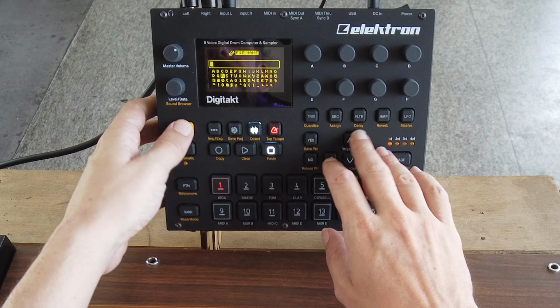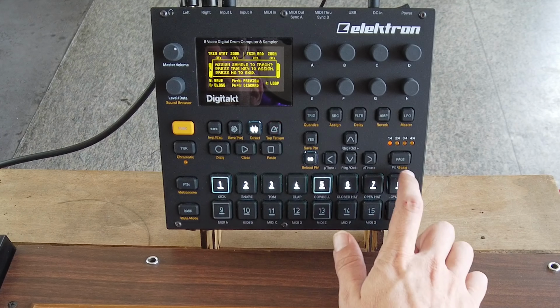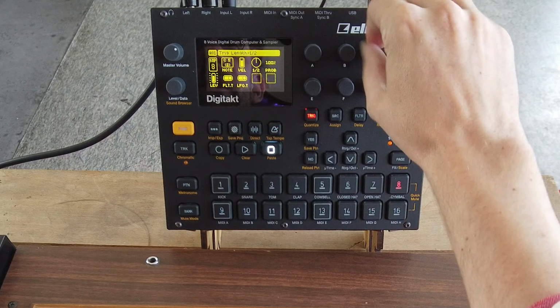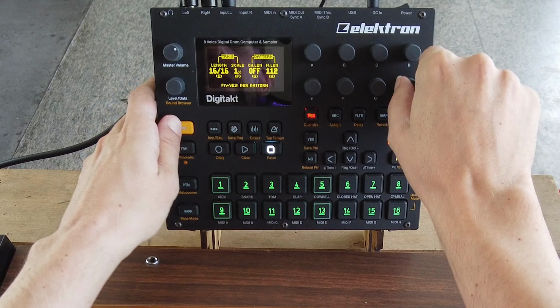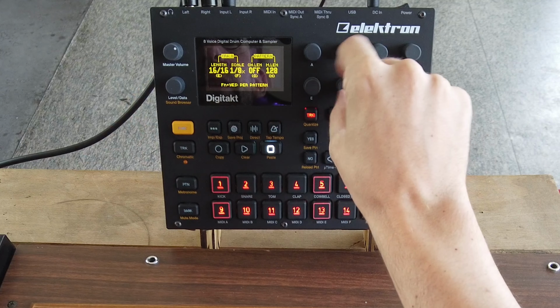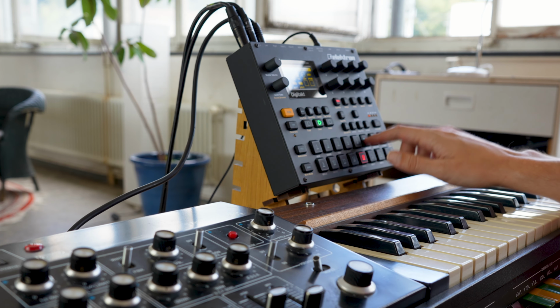I'm gonna give this a name. I'm gonna call it SH Bass, and then I'm gonna save it and assign it to track 8. Then I'm gonna adjust the trig length of track 8 to infinity, and I'm also gonna adjust the length of the pattern to make sure I always get the entire pattern. Next, I'm gonna record some hi-hats.